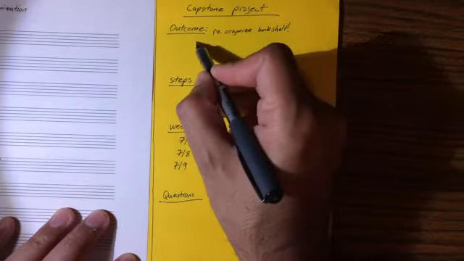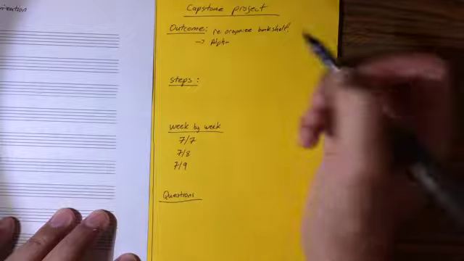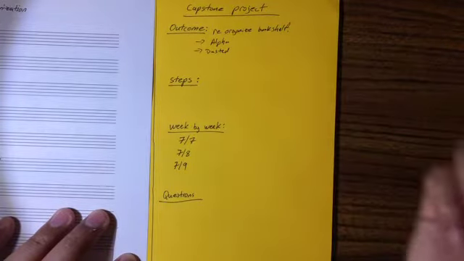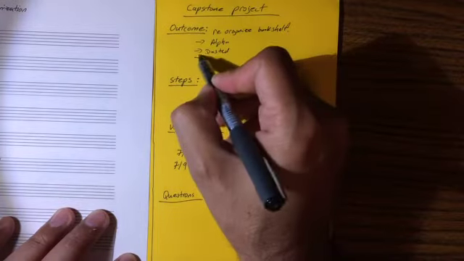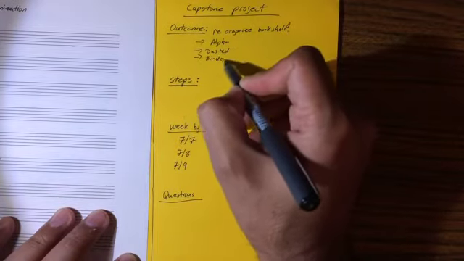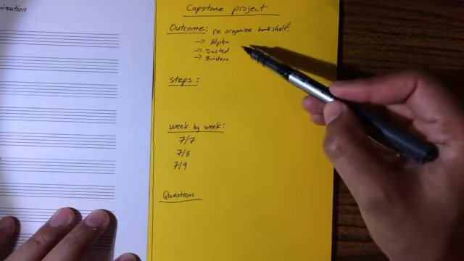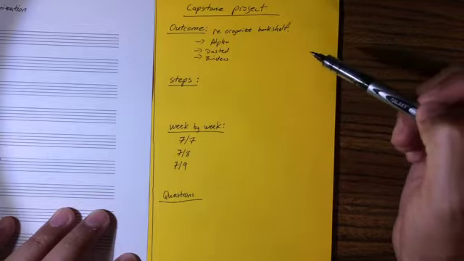Well, I'm going to want them in alphabetical order. I'm going to want it dusted. I might want to leave some room for binders. So these are all the project details that I want to see in the final outcome of the project.